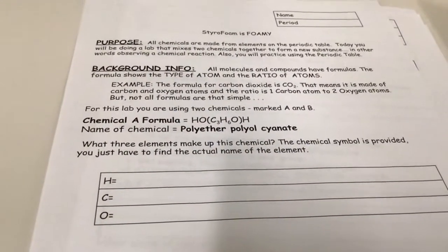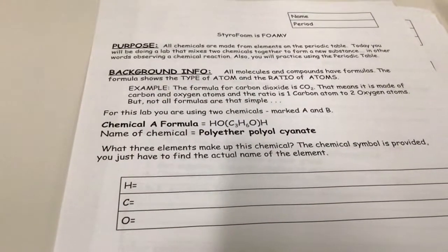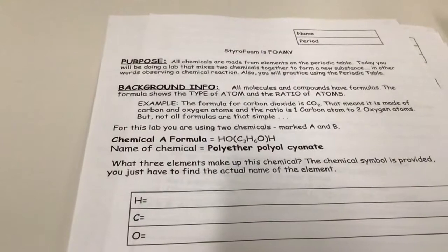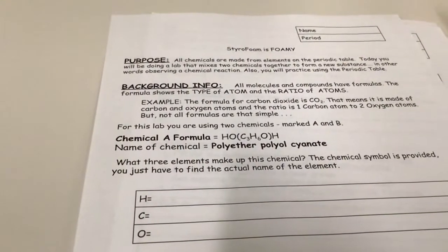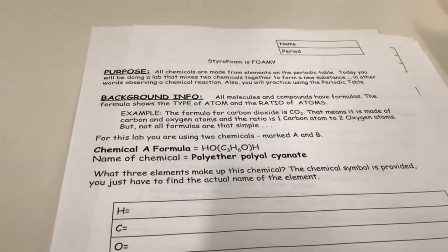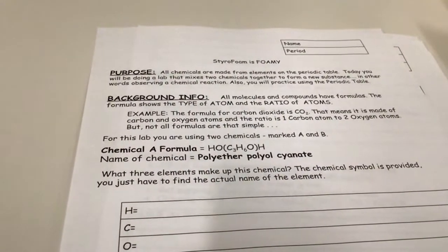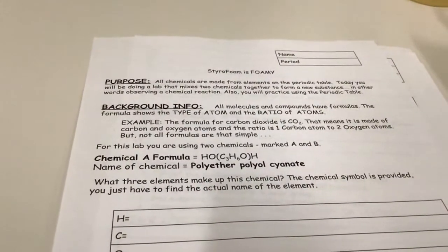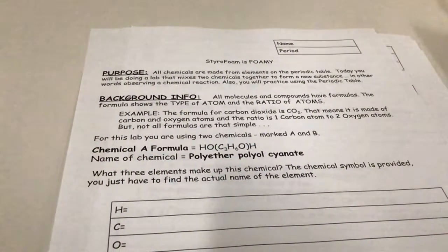The purpose of this investigation is to take a look at chemicals from elements on the periodic table, observing the mixes of two chemicals that will actually create a new substance. In other words, we'll be making a chemical reaction. We'll also be practicing using the periodic table.